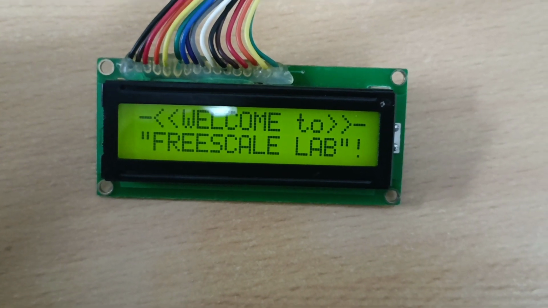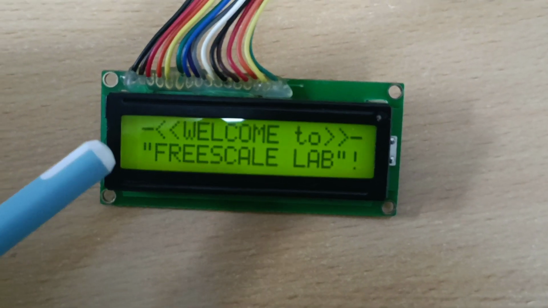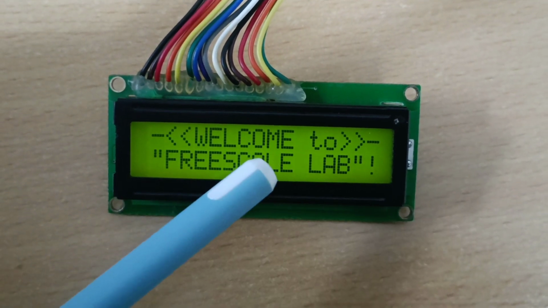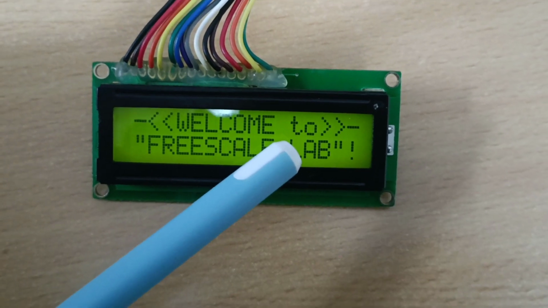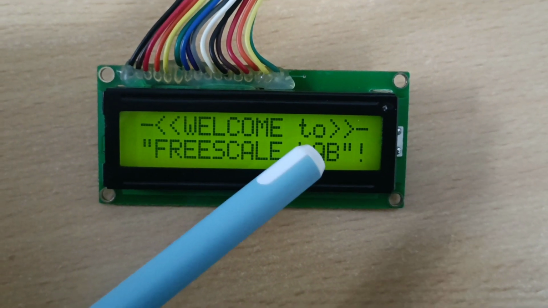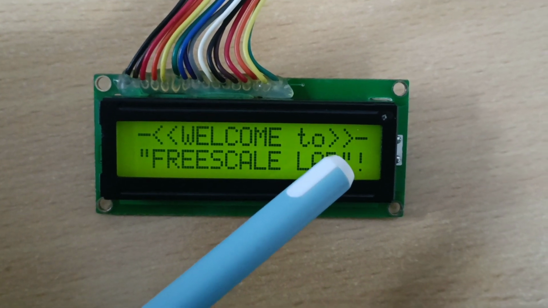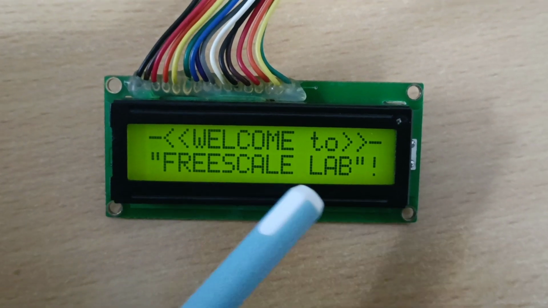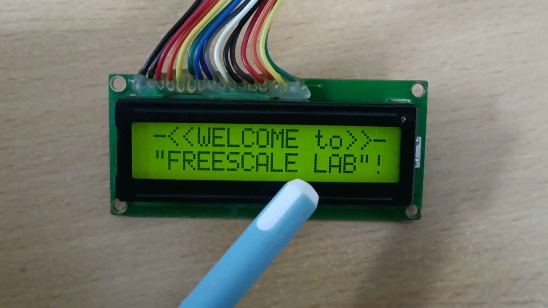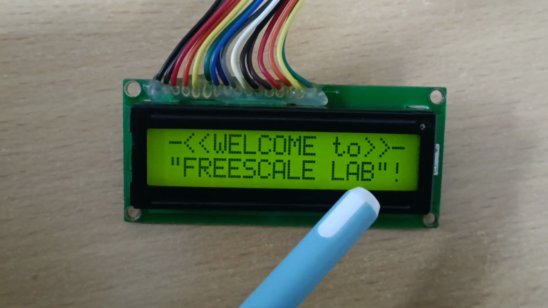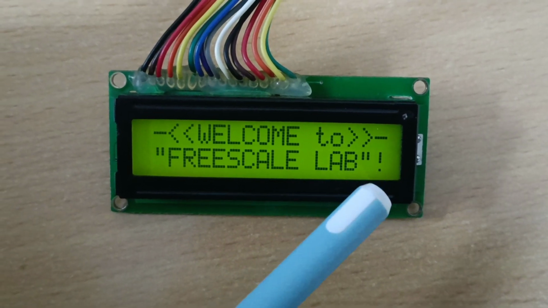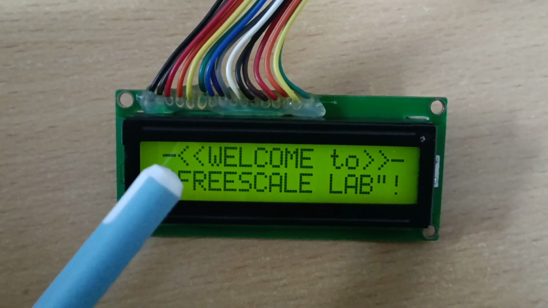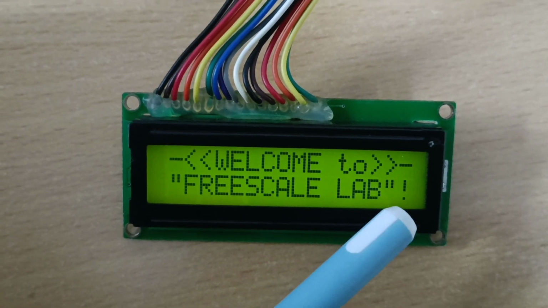If you observe carefully, there is one hyphen and two less than symbols, then WELCOME is in all uppercase letters and the "to" is a lowercase letter, which you have to notice. Then two greater than symbols and another hyphen, then double quotes, then Freescale Lab, with a blank space between Freescale and Lab, and then the double quote ends. Finally, very importantly, you can see the exclamation mark. So there are uppercase letters, lowercase letters, and special symbols, and the exclamation mark is a special symbol.